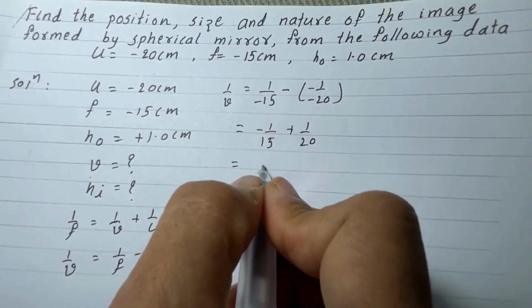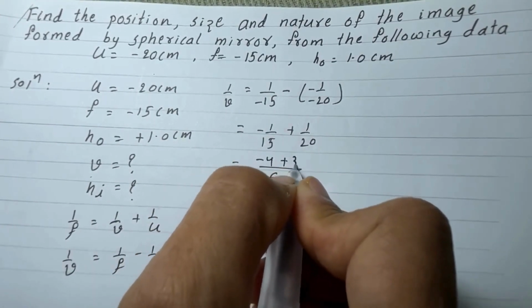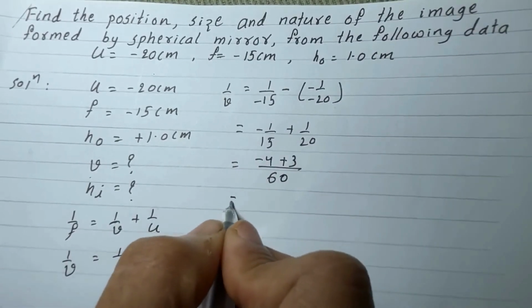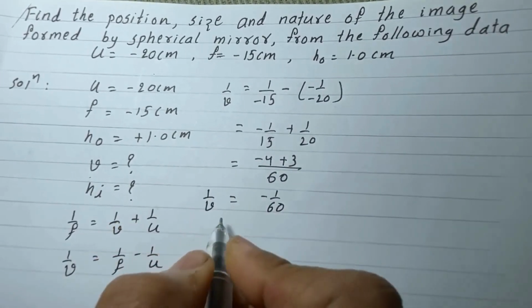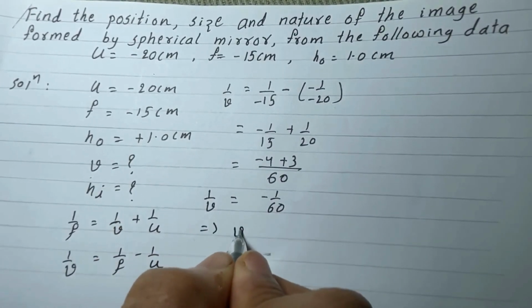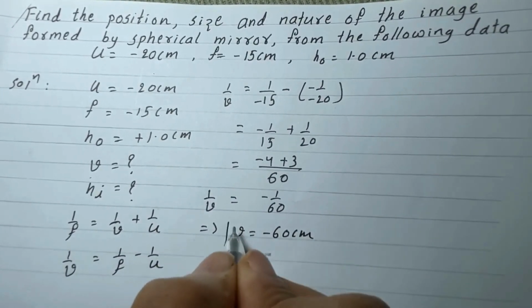Here 60 is the LCM, minus 4 plus 3. So this is minus 1 by 60, that is 1 by v is equal to minus 1 by 60. From this, v is equal to minus 60 centimeters.